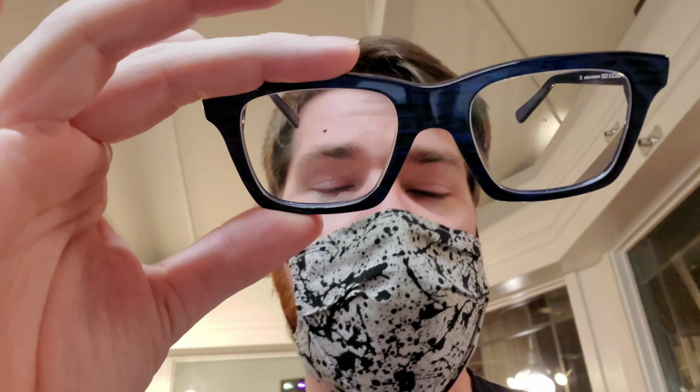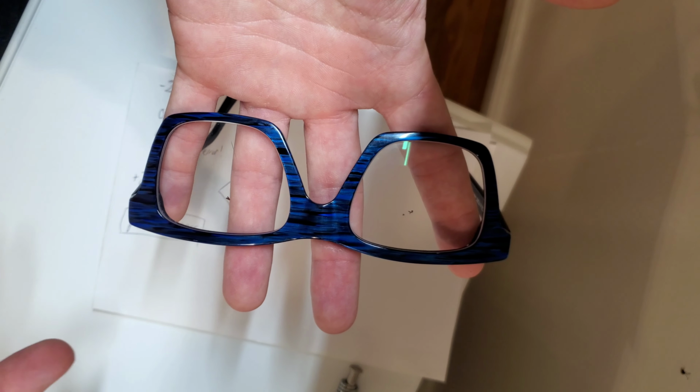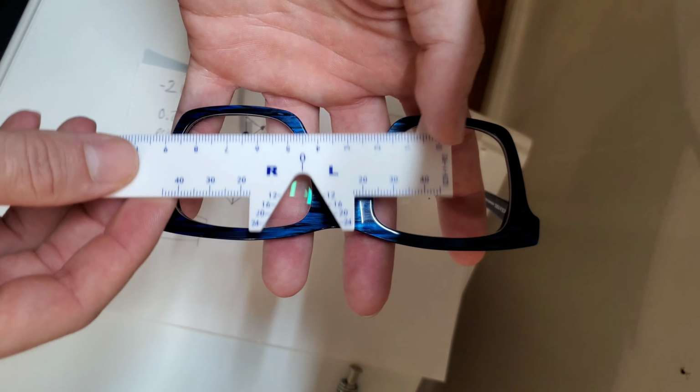Now, I know I said I wasn't going to, but I did mark on these. You can see I've got my little black dots. Let's measure that and see. I'm a 31-33. Let's see what we got here. So on my frames, I have not made any changes. I've switched the camera around. These dots are still where you saw me put them.